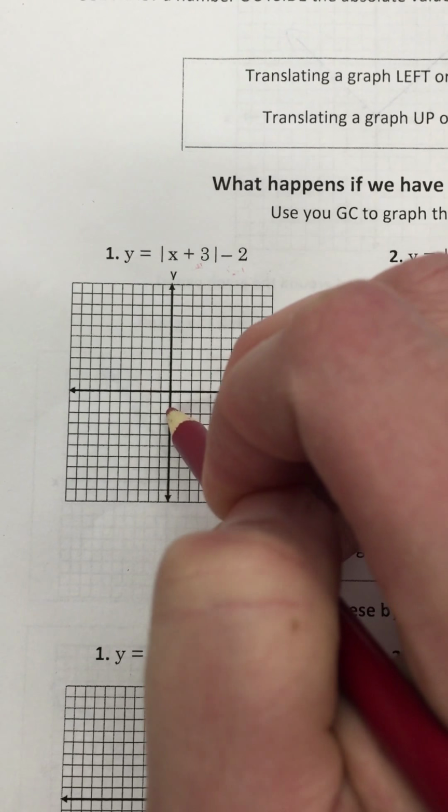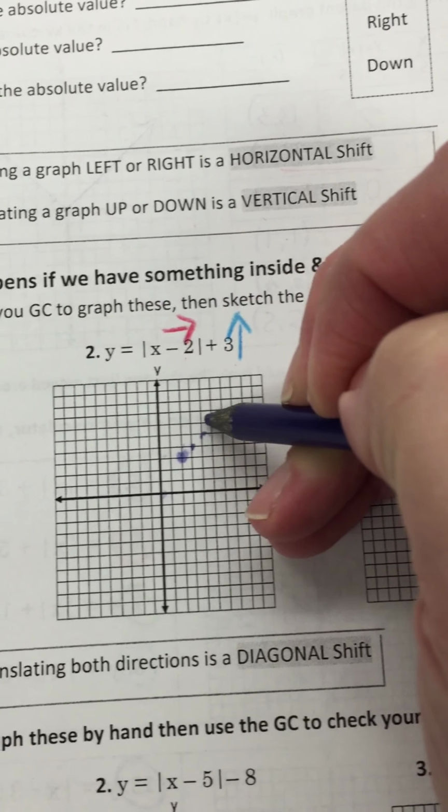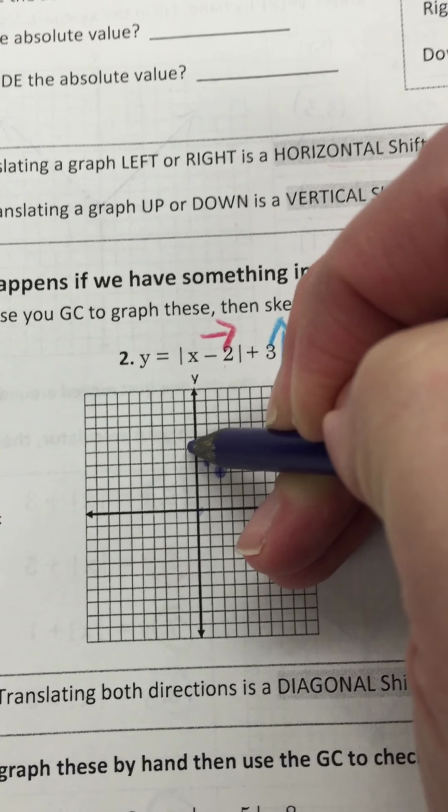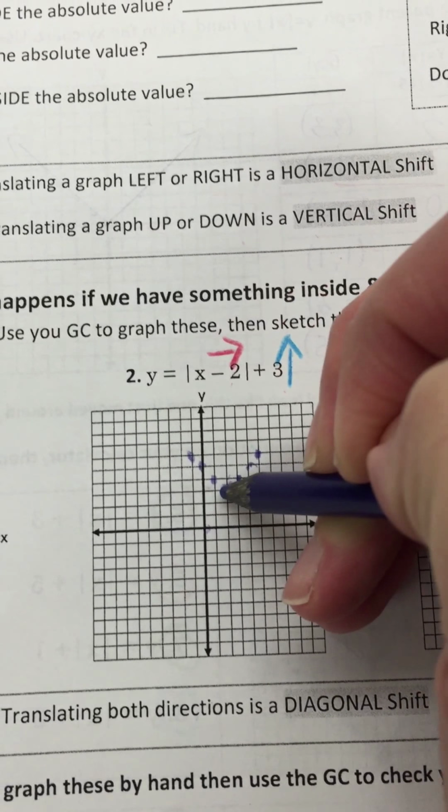For number 2, we have a negative 2 on the inside and a positive 3 on the outside. I know that the positive 3 on the outside means that I'm going to go up 3. The negative 2 on the inside means that I'm going to go to the right 2. So I'm going to start at the origin, and then I'm going to go up 3 and to the right 2. I could also do it the other way. I can go to the right 2 and then up 3. Either way, it gets me to the same point. So I go up 1 over 1, up 1 over 1, up 1 over 1. And I go the other way, up 1 over 1, up 1 over 1, up 1 over 1. Connect the dots, and there's that V.